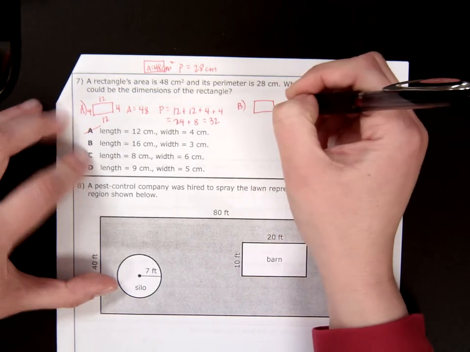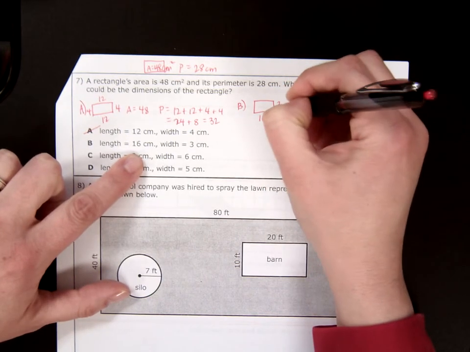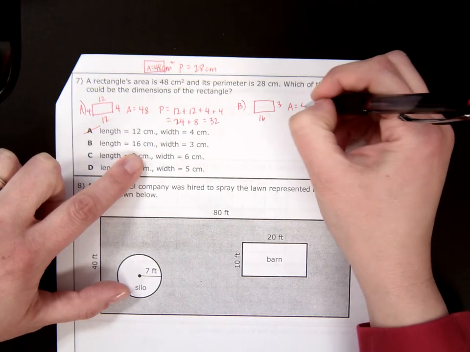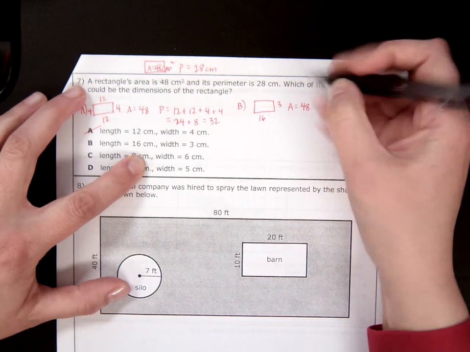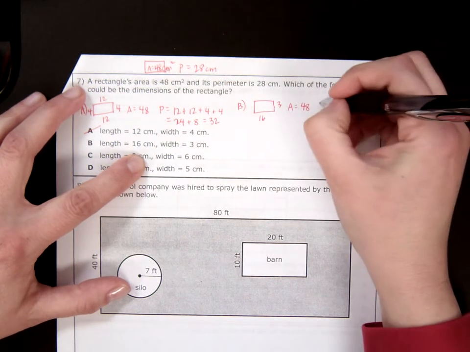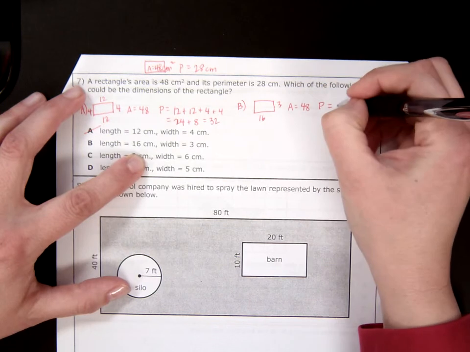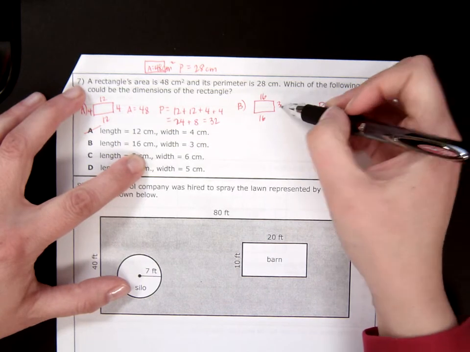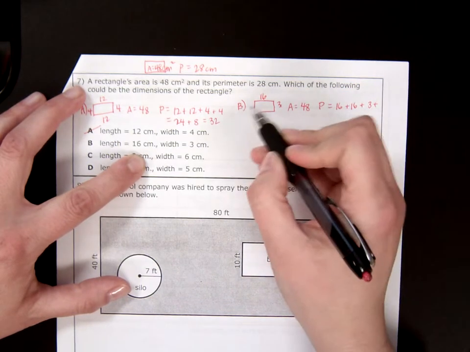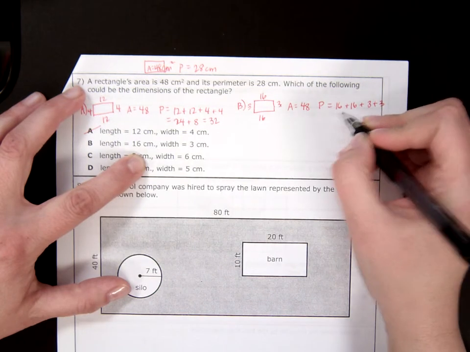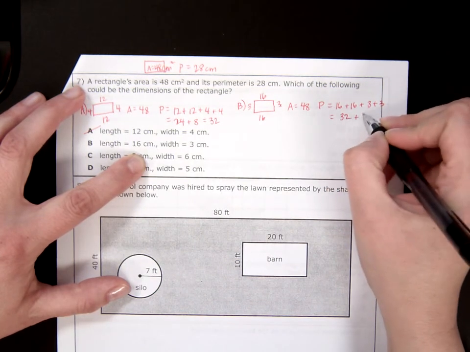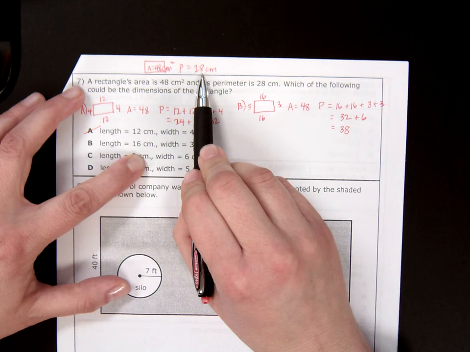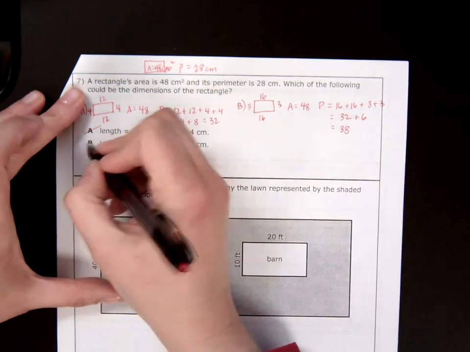So we have another rectangle here. The length is 16 and the width is 3. What is the area? 16 times 3 gives us the area, and that is 48 square centimeters. Is that what we're looking for? Yes. All right, well, let's check the perimeter. The perimeter is going to be 16 plus, this side is also 16 because it's a rectangle, plus 3 plus 3. So that's going to be 32 plus 6. And what is 32 plus 6? 38. Oh, we're looking for a perimeter of 28. So not 38, so it's not B.